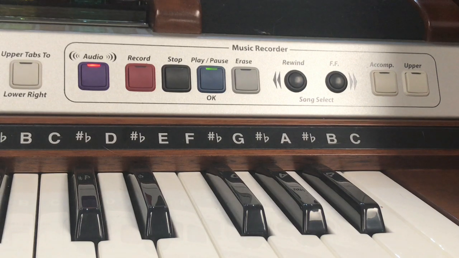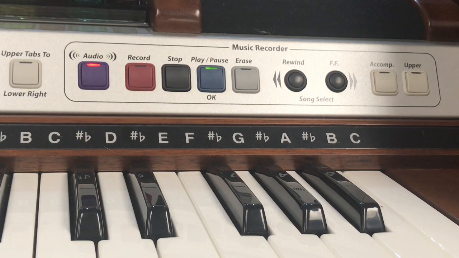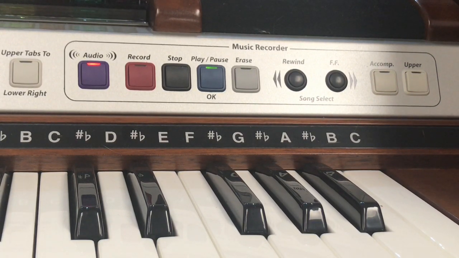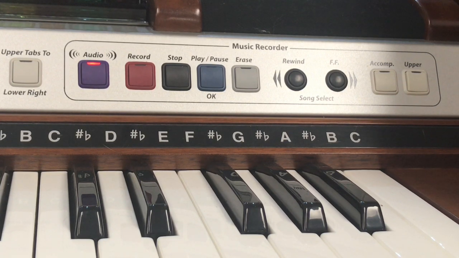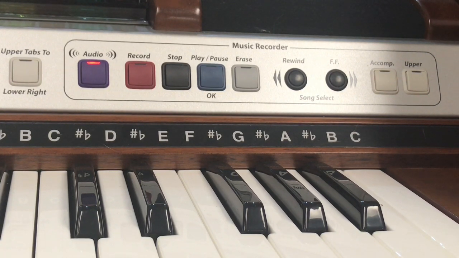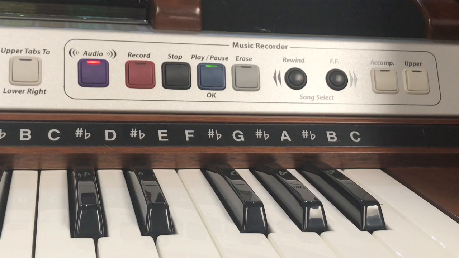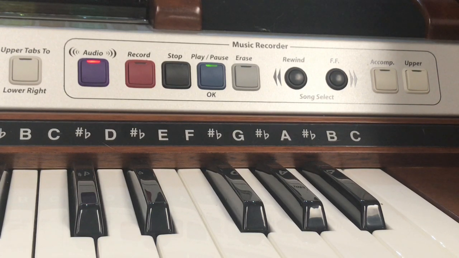For those of you with newer Lowreys, you may have noticed that there is a button in your music recorder that says audio. You can see it's just to the left of the record button, and right now that audio button is lit.